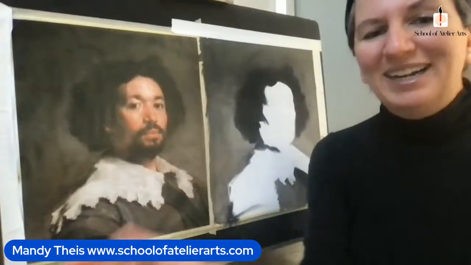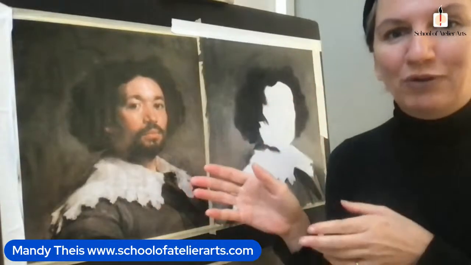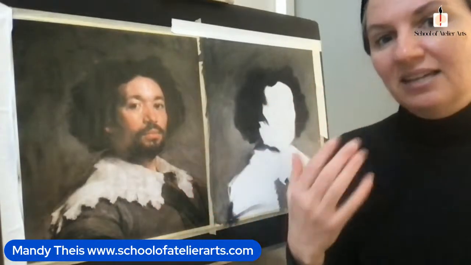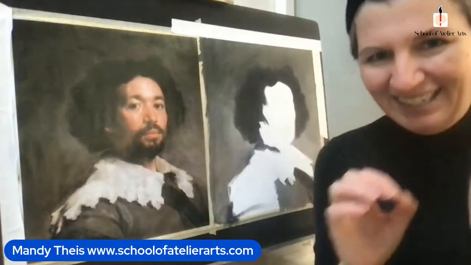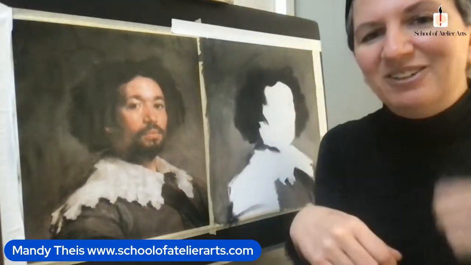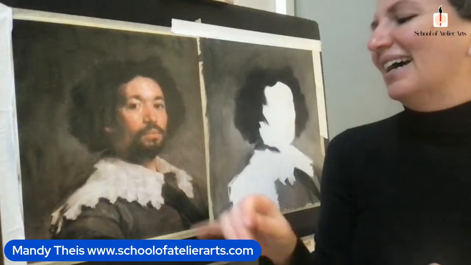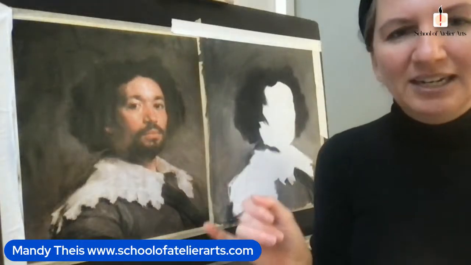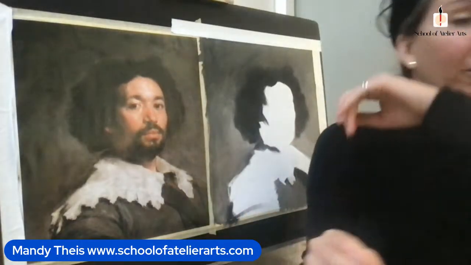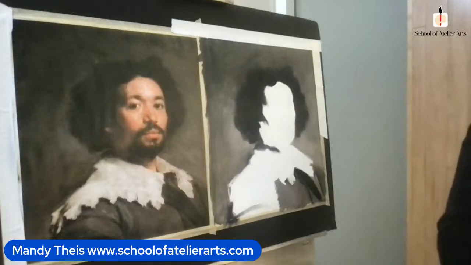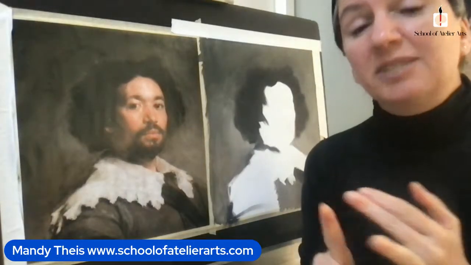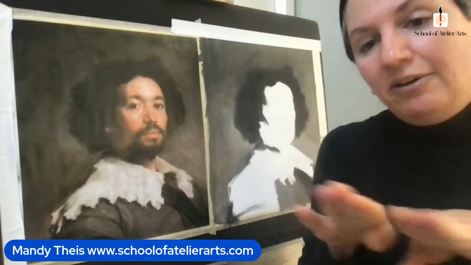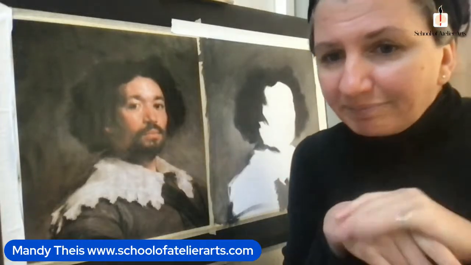So our brains are doing the work for us. But what makes Velasquez such a genius is that he doesn't describe every little hole. He's not painting as if he were knitting the lace himself. It's the illusion created by the contrast and the value, and the specificity of shape, and how the edges are meeting.